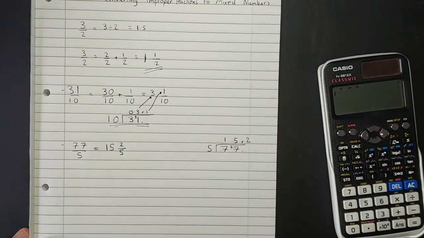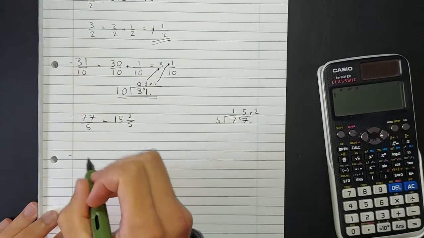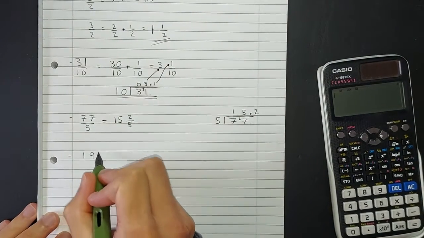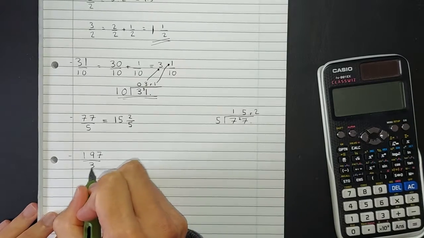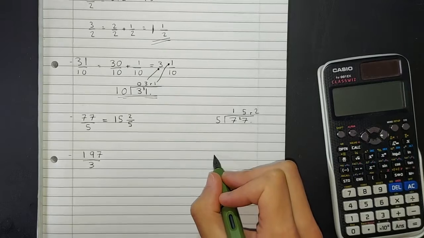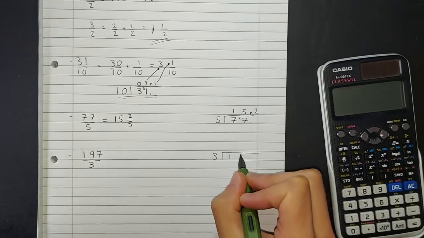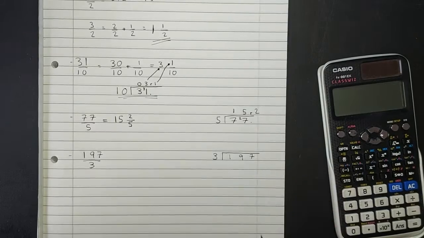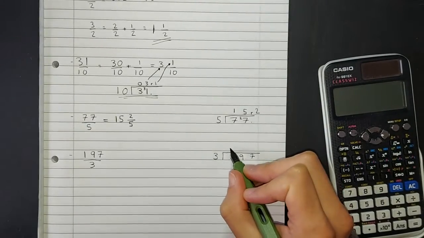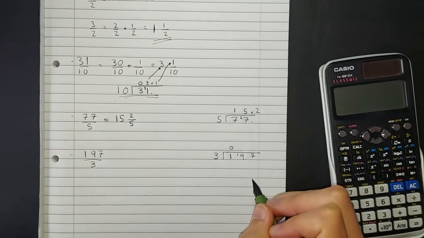Let's have a look at one last example. We're going to have 197 thirds. Let's do side working. We're going to do how many 3s go into 197. How many 3s go into 1? Does not go, with a remainder of 1.